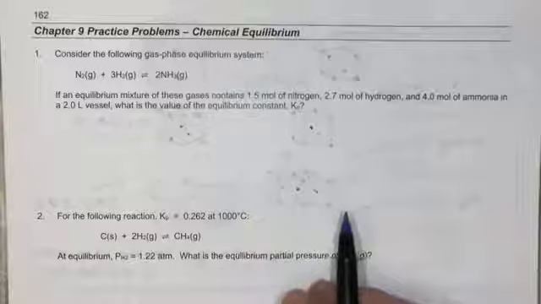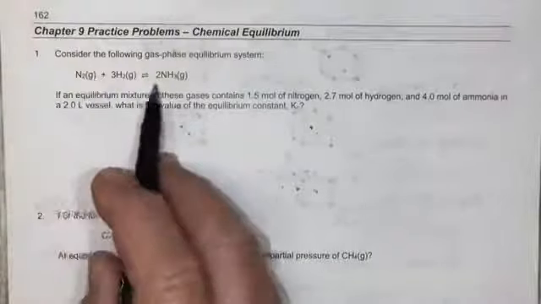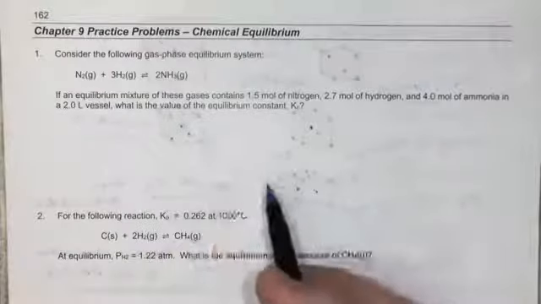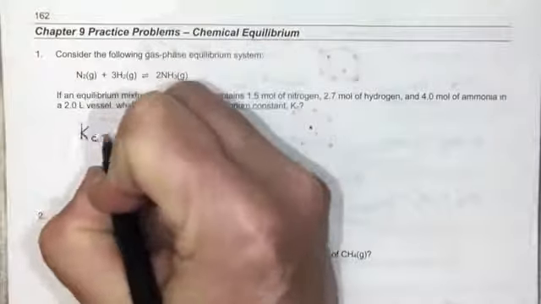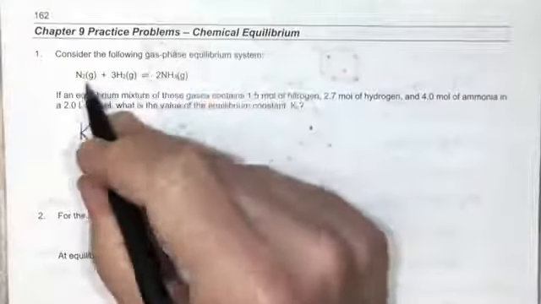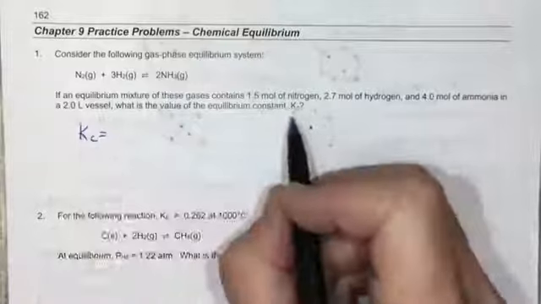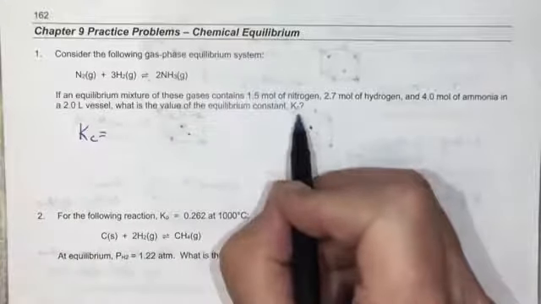Chapter 9 deals with chemical equilibrium, and one thing that you can always do is focus on the equilibrium equation and write the Kc expression. In this equilibrium equation, Kc is always products over reactants raised to their appropriate coefficients. This question is asking, what is Kc going to be?